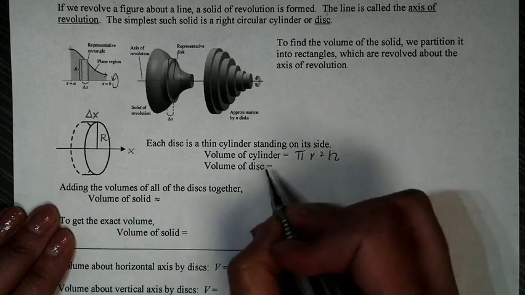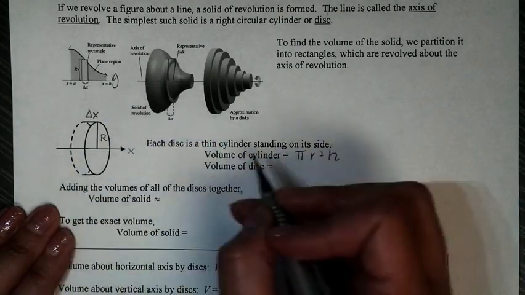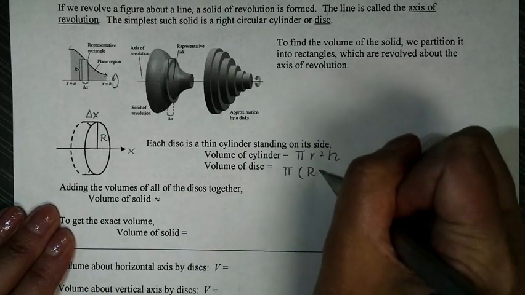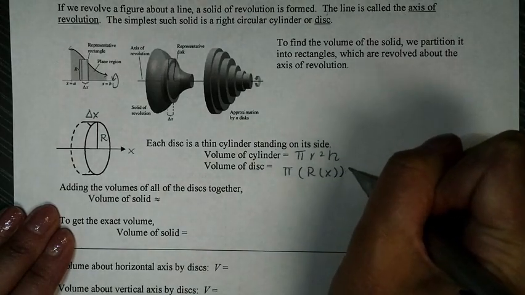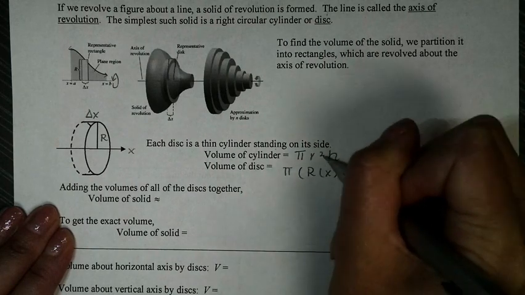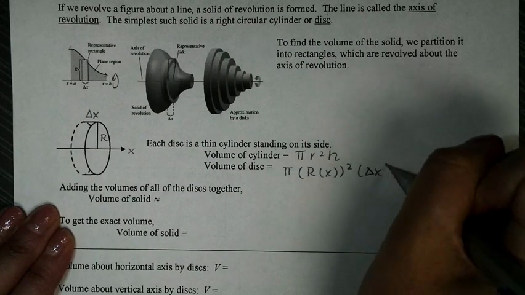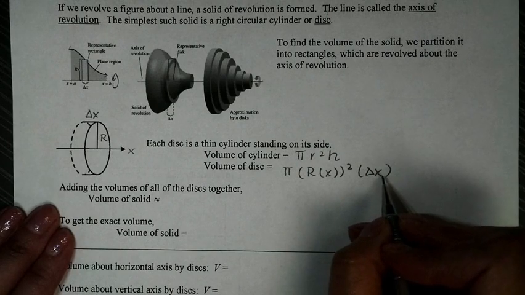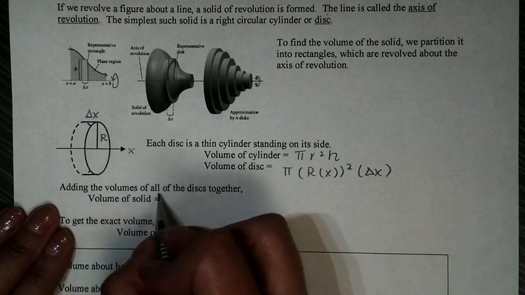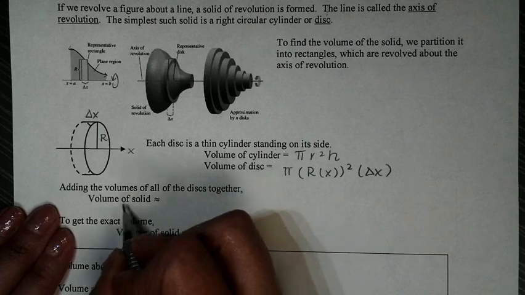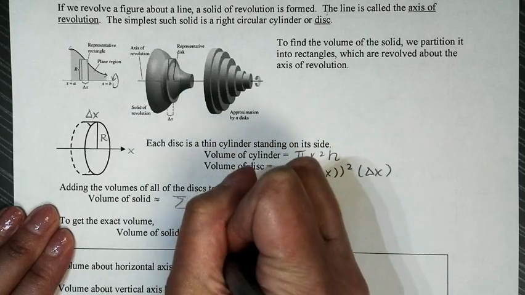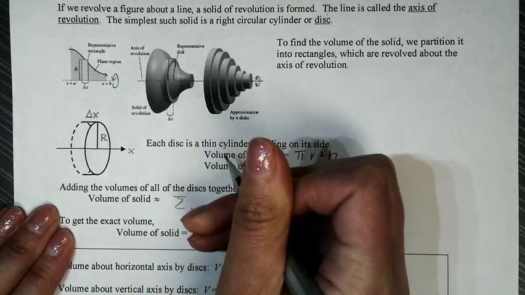So representing this in calculus, we have the pi, then you have the r, and this r is going to be a function of x, r of x squared, and then your height is going to be the delta x. You can see that this delta x is pretty much screaming the dx that you have for the integral. So adding the volumes of all the disks together, the approximation of the volume of the solid is going to be the summation from k equals 1 to n.